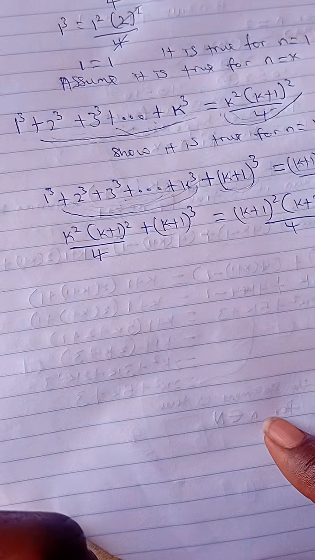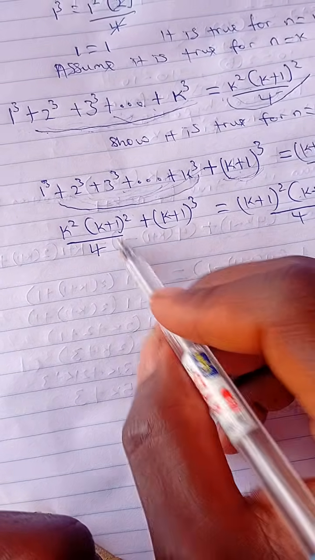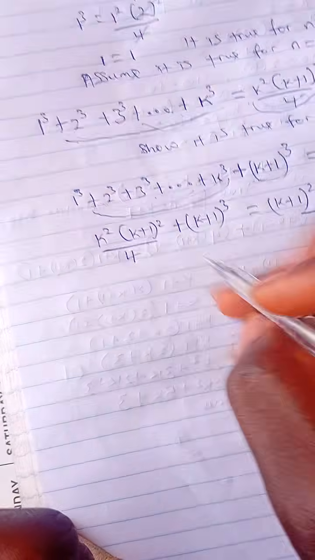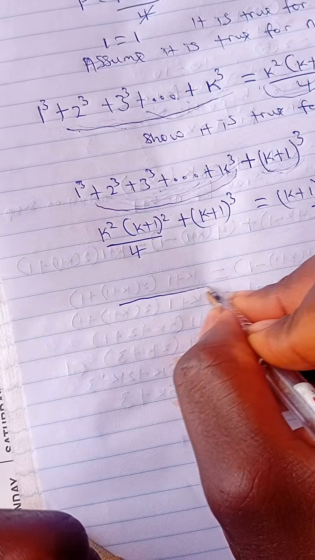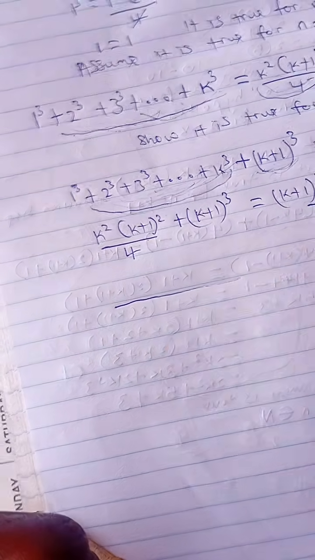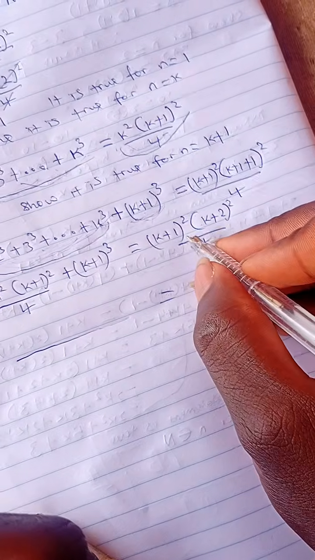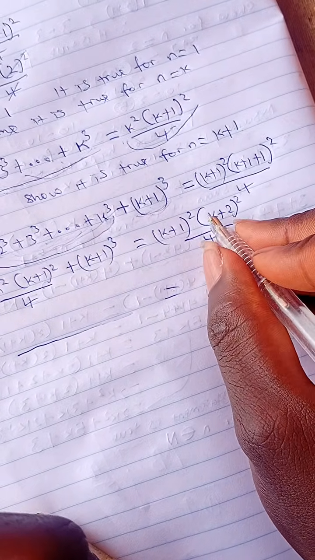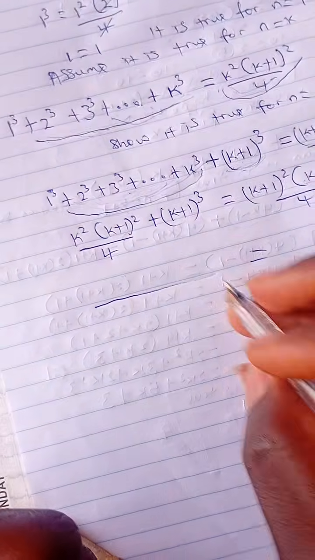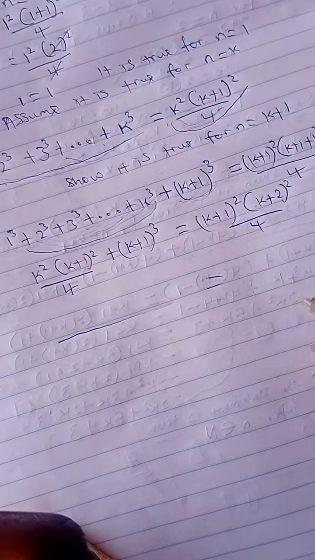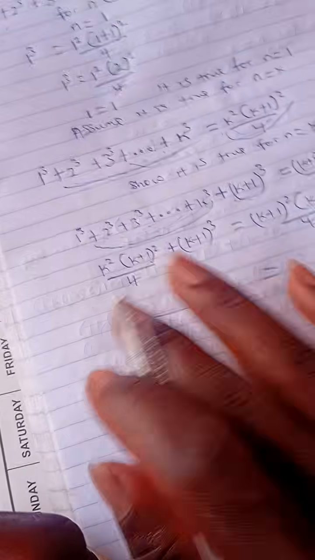Are we together? So what's the next thing we want to do? Now let's find the LCM here. The LCM is 4. Are we together? The LCM is 4. I don't want to touch the right hand side again. Let's just keep it there for now. Let's deal with this one. If you are writing it again, you'll be wasting your time. Just keep it. Focus.